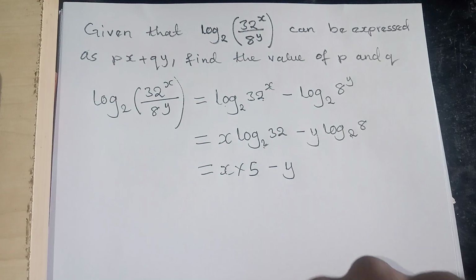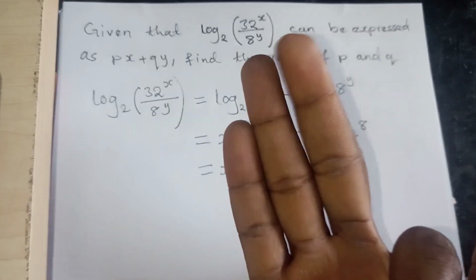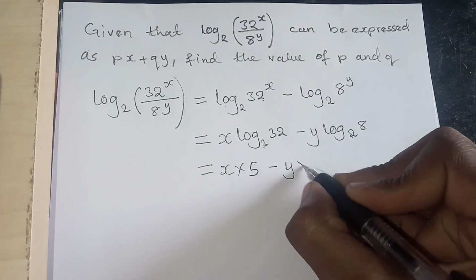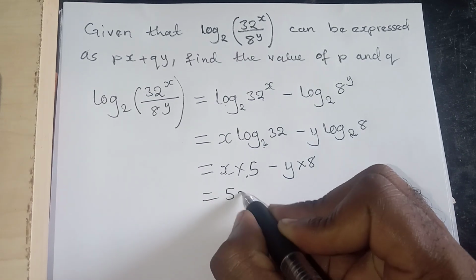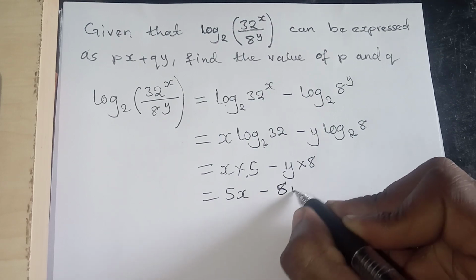2 to the power 1 is 2, times 2 you have 4, times 2 again you have 8. So 2 to the power 3 is 8, so you can have a 3 there. Then this times this will be 5x, minus this times this will be 3y.